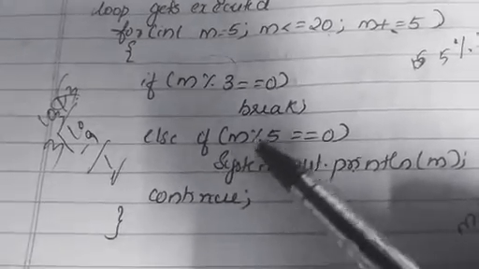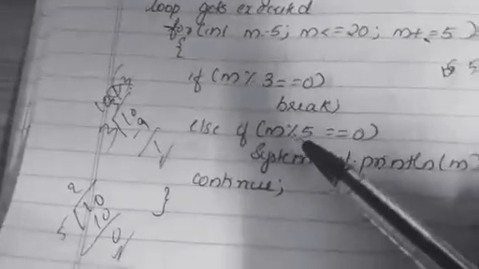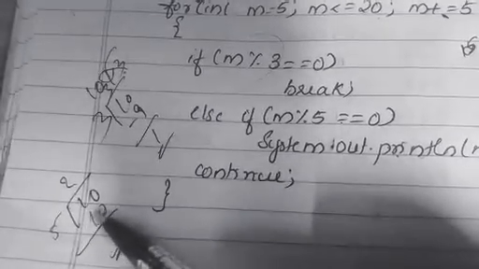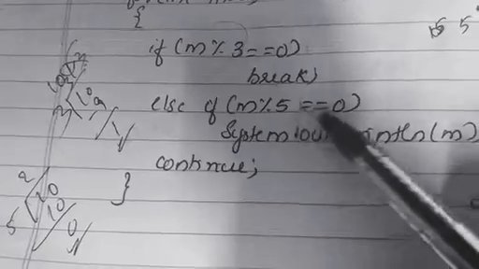So what is over here? m mod 5. That is the condition we want to check. The value of m is 10, that is 10 mod 5, that is 10 divided by 5. So how many times? 2 times. Remainder is 0. So when we are doing m mod 5 with the value of m as 10, we will get the remainder as 0. So here 0 equal to 0.